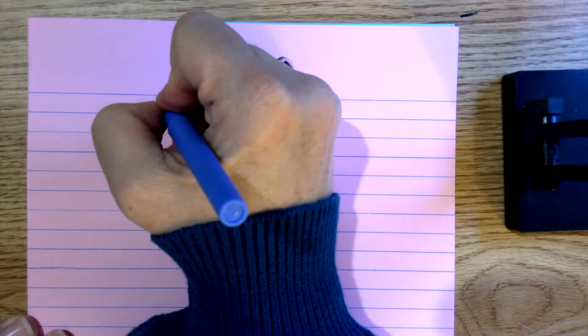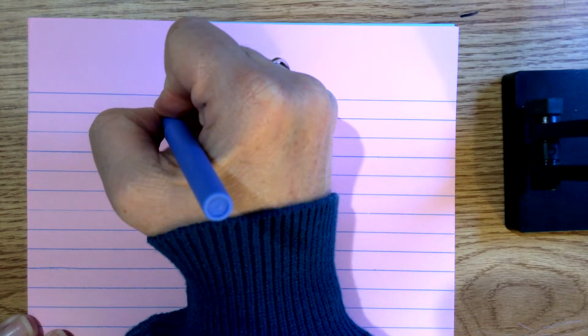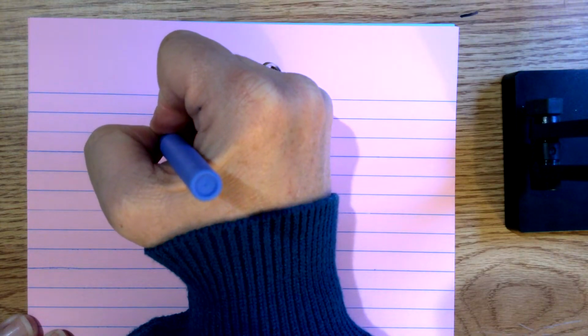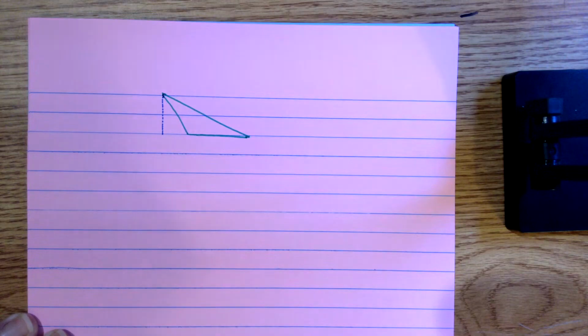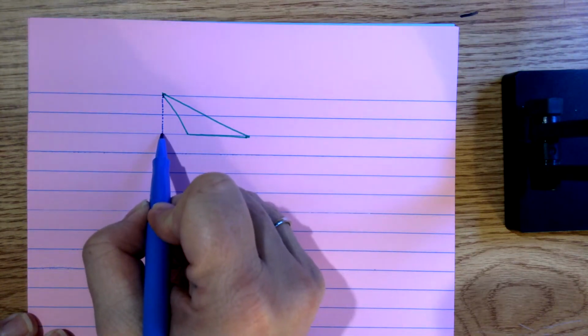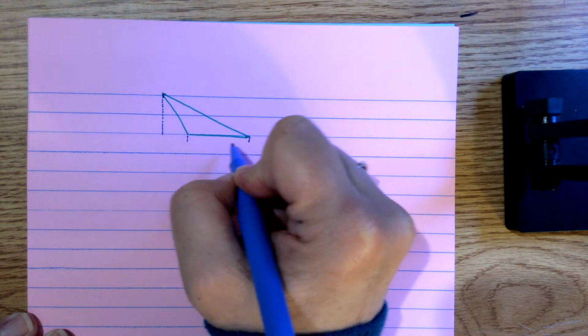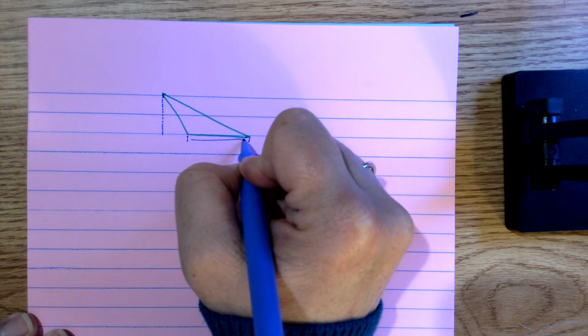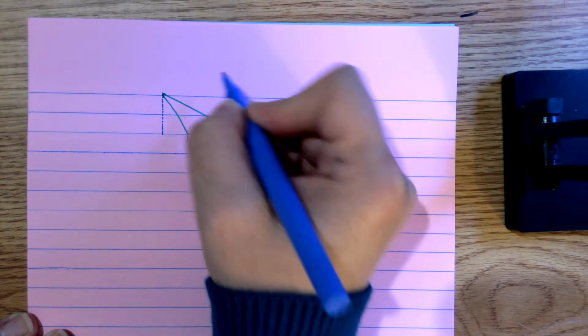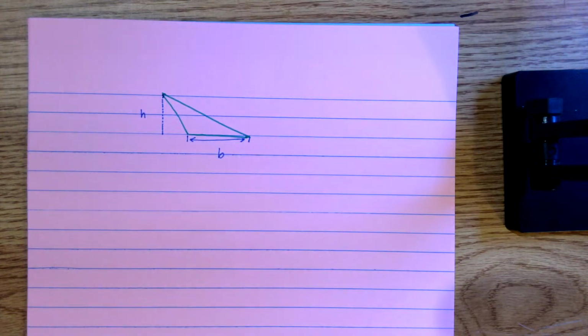The height of your triangle is measured from the top of the triangle down to the ground, so down to where the base is. And then your base is from here to here. So this would be your base, this would be your height.